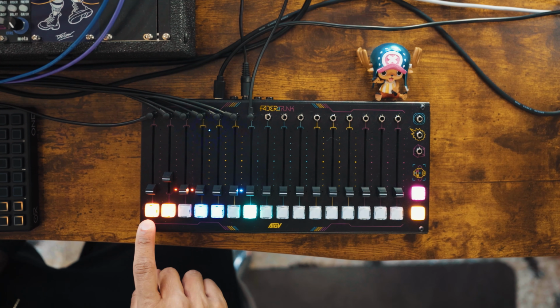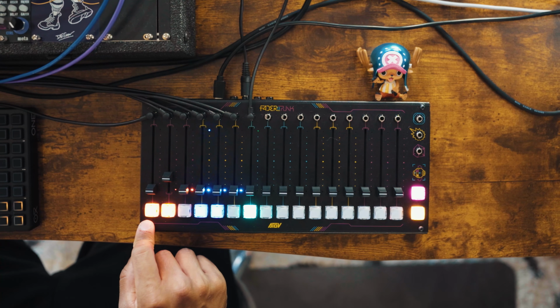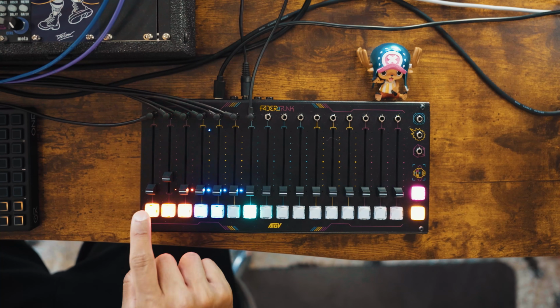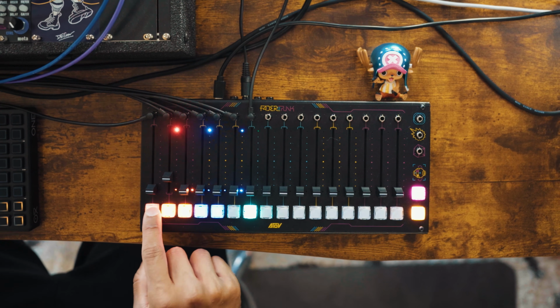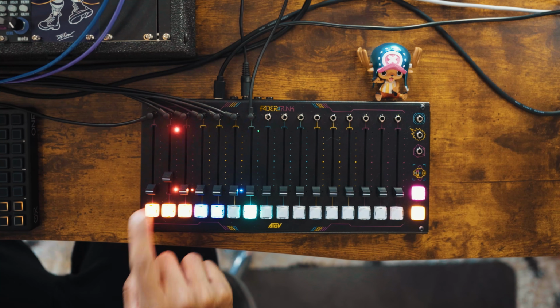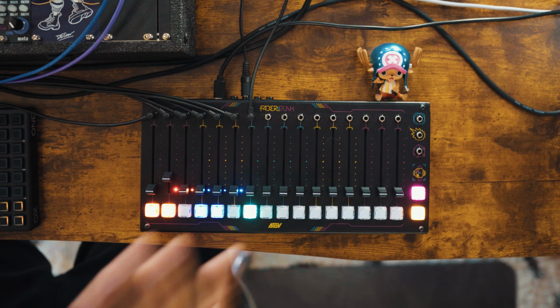And the function button under channel 1 does 2 things. A quick press reseeds the pattern, so you get a totally new acid line. So just like that, you get instant variation live on the fly.